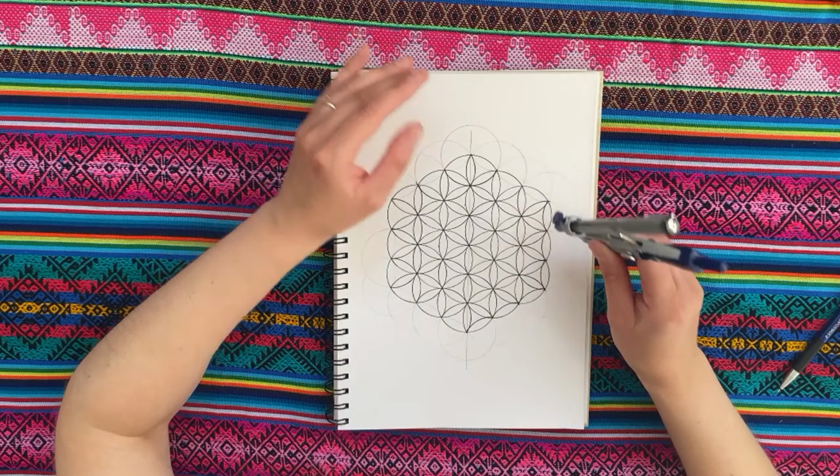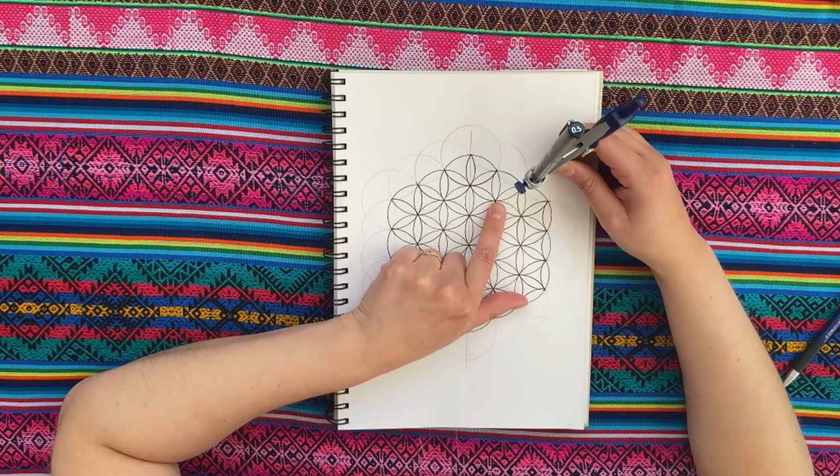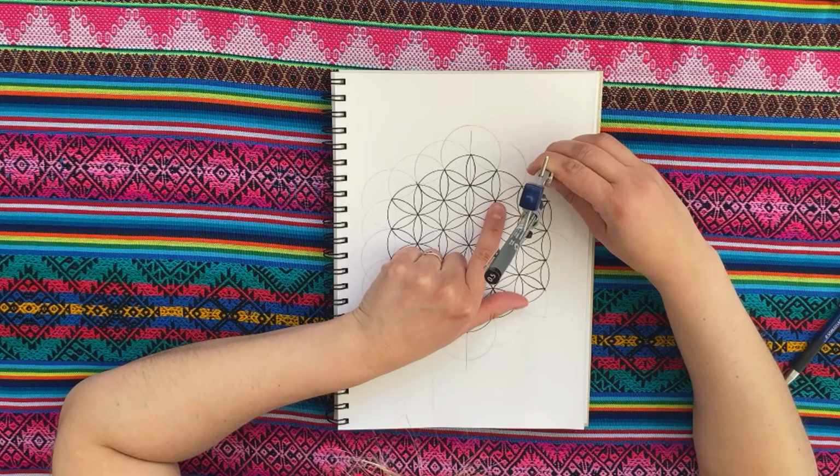And there we have the outer part of the circles.